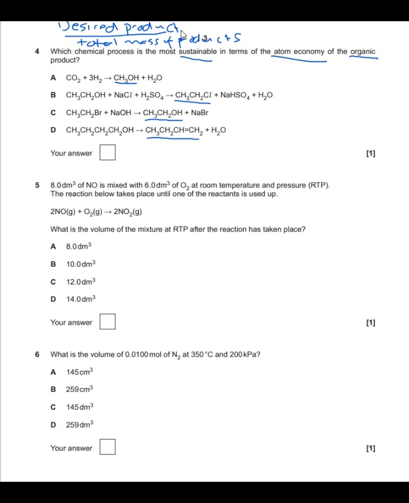So the mass of methanol is 32. The mass of water is 18. So using this equation at the top, the desired product is our alcohol. It's going to be 32 over the total product, which is 50.